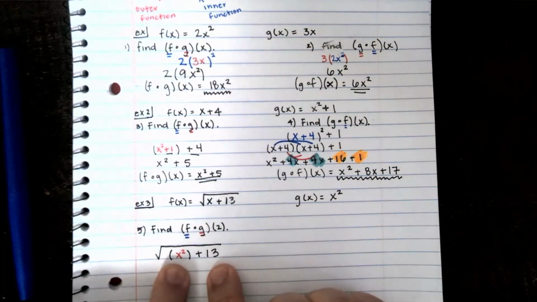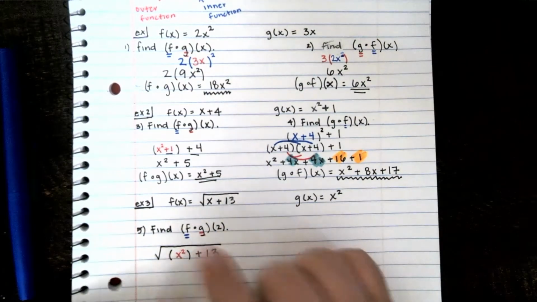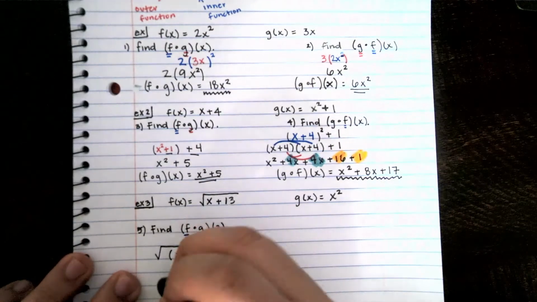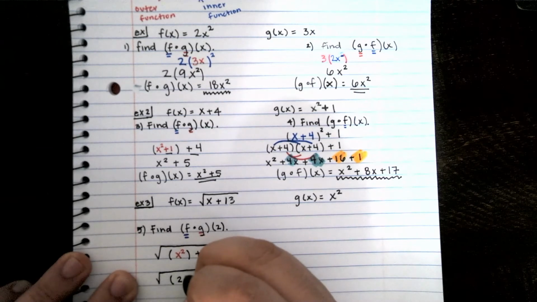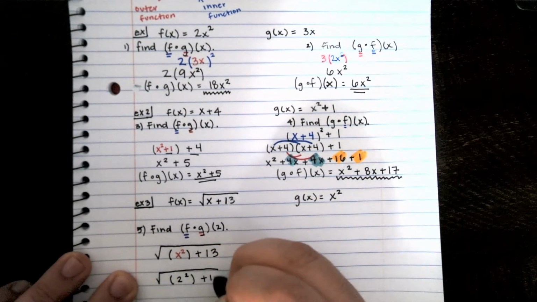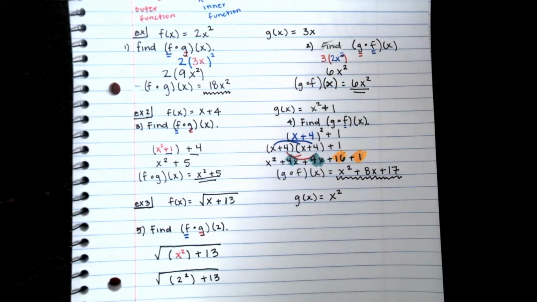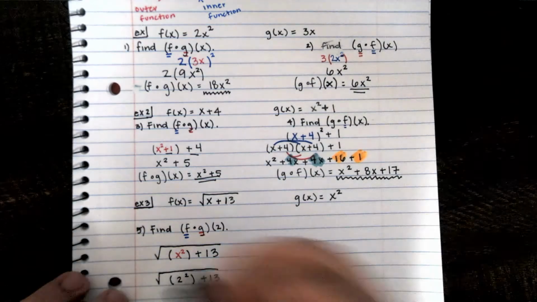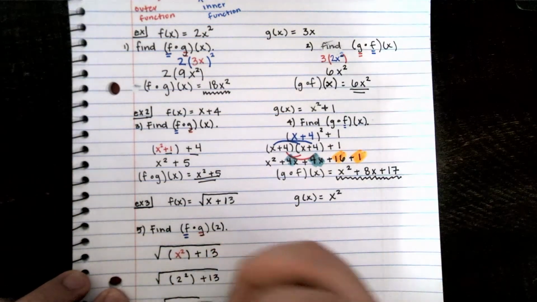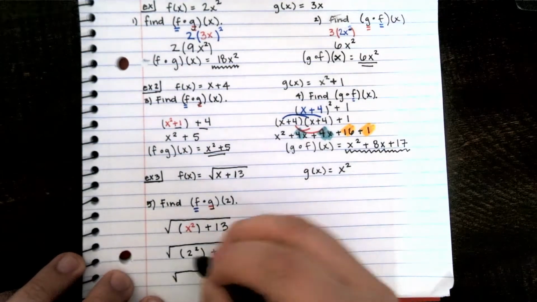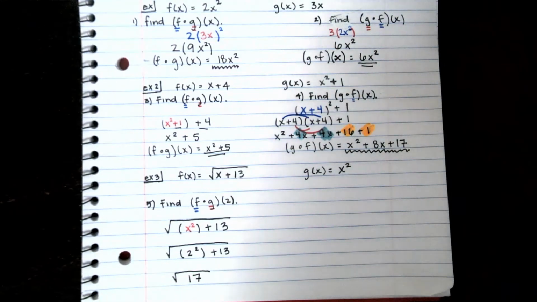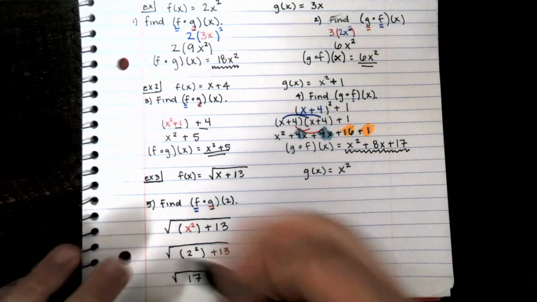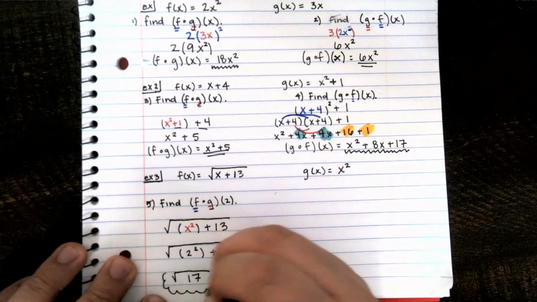So let's just plug in 2. What is 2 squared? Or I guess I could even do it mathematically. I'm going to change that x into 2 squared plus 13. Which is what? Yes, it is 4. Sorry, I thought I was going to sneeze there. So I got 4 plus 13, that is the square root of 17. And you could simplify it more by giving me the decimal, but I don't really want to do that. So the answer to this guy is the square root of 17.